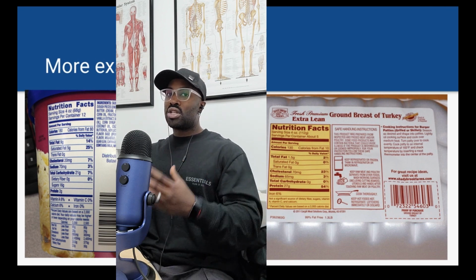Now for carbs, it's a little bit different because everyone's carbohydrate requirements are based on the TDEE. So if you're a little bit more active, chances are you may end up eating more carbs. If you're a little bit less active, then you may end up needing less carbs.